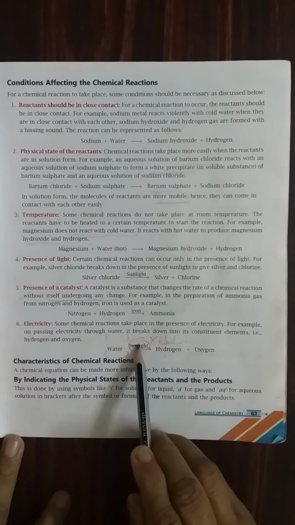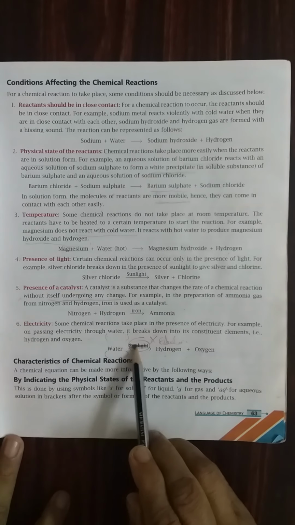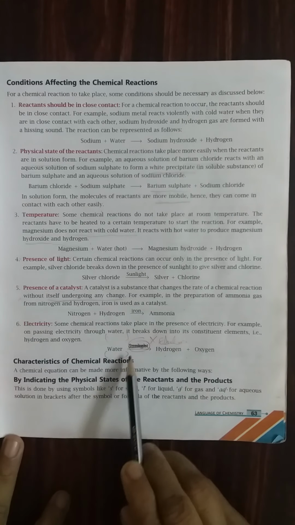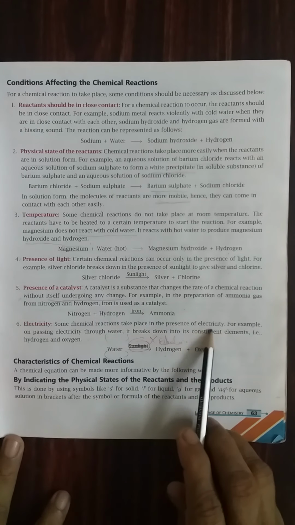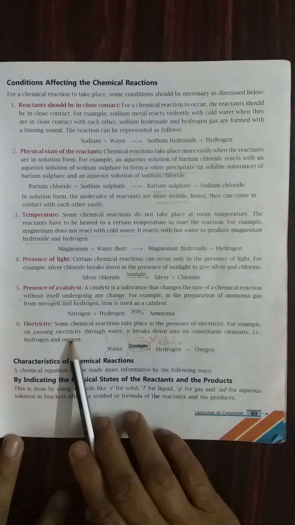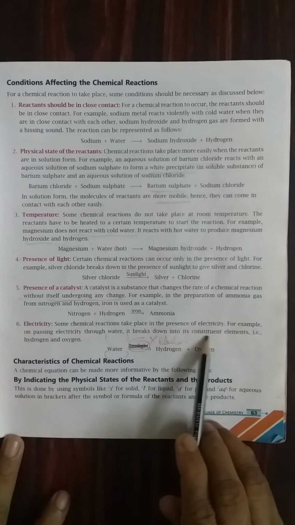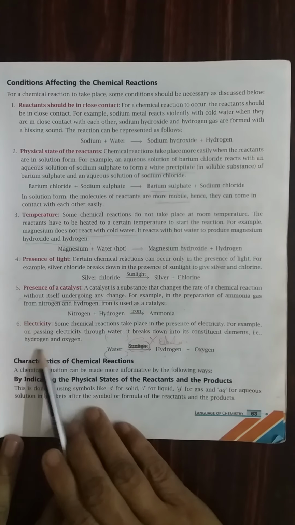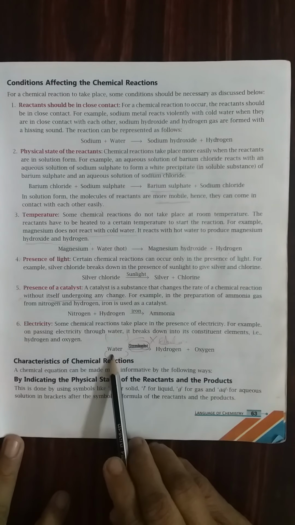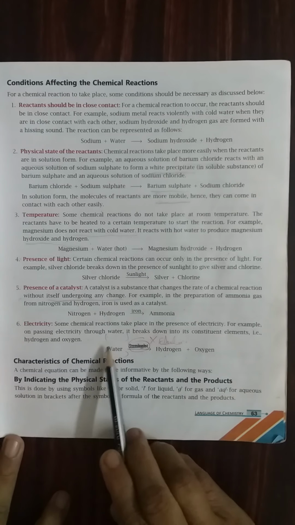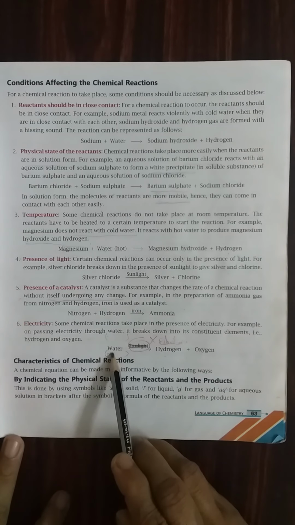Not only that, there is a mistake. It is not sunlight, it is electricity. Cut off this sunlight and write electricity. And in the presence of electricity, on passing it, it breaks down into its constituent elements, hydrogen and oxygen. This equation has only one reactant, acidified water.